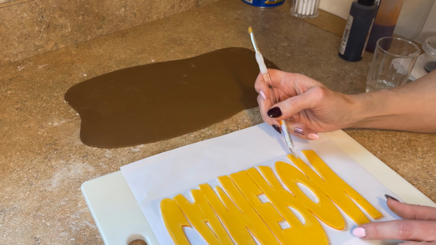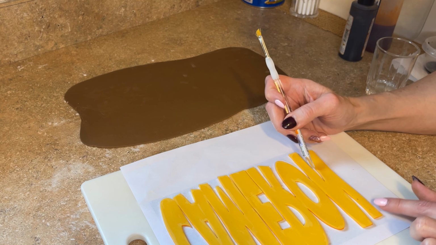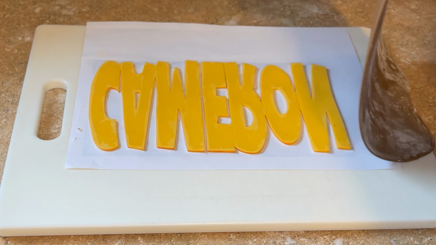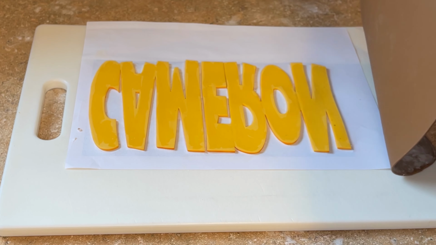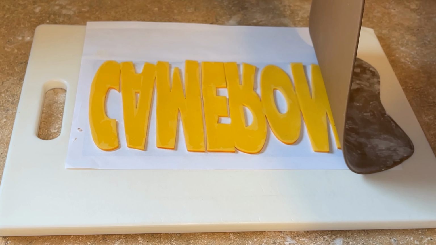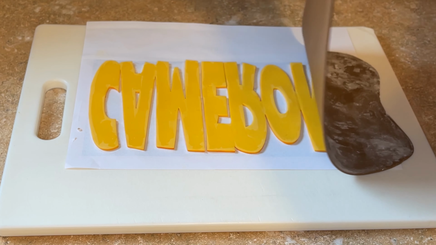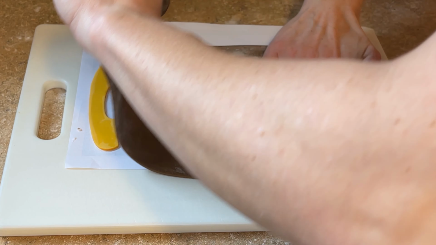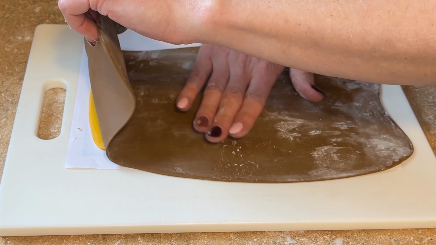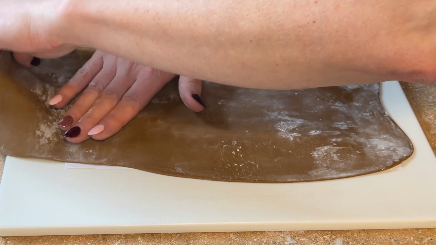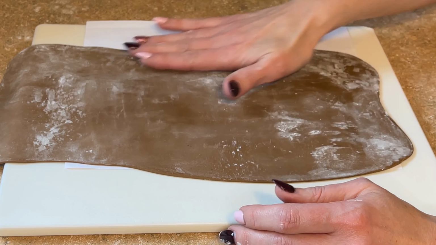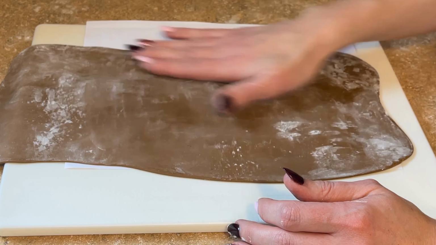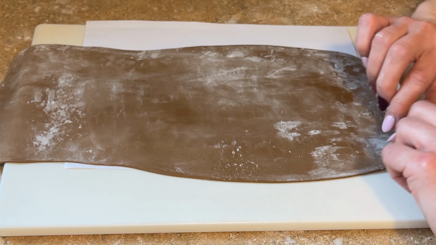So now it's all wet, and I just want to reposition it and make sure all the letters are straight. Start on the end, making sure that it's completely, there we go, and gently let it fall down. And as I'm doing that, sorry if my arm's in the way, I'm just pressing it down on the brown fondant. There we go. So doing it this way is easier because the letters are all in the right spot.